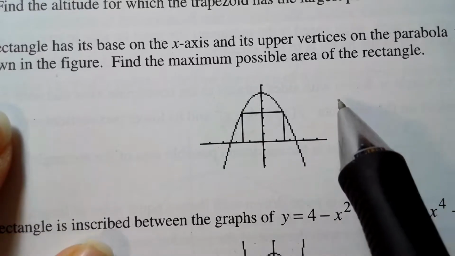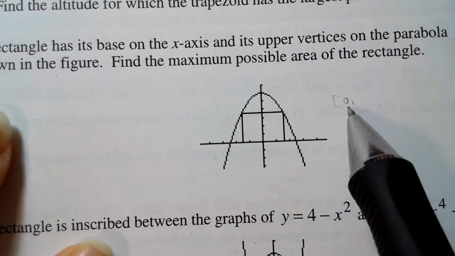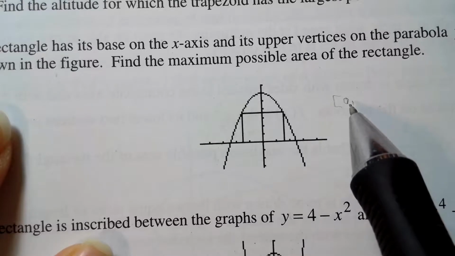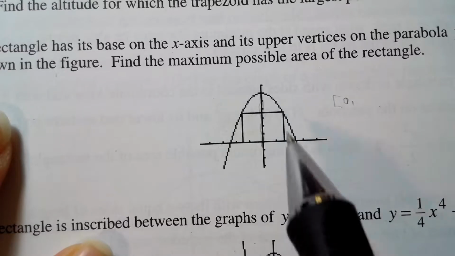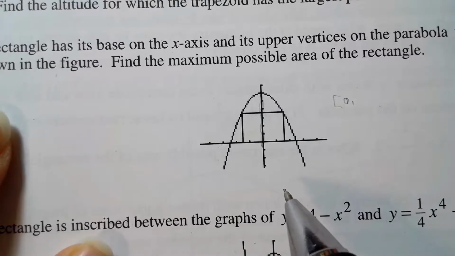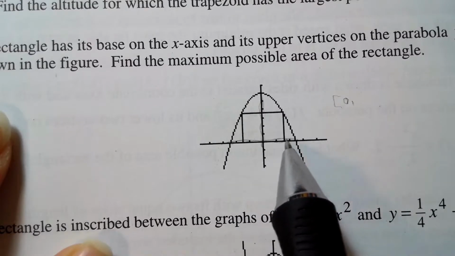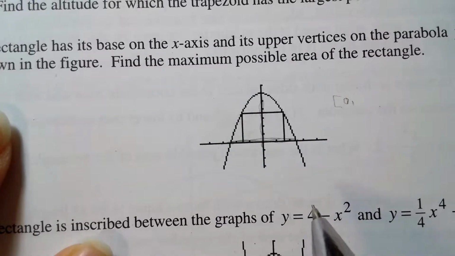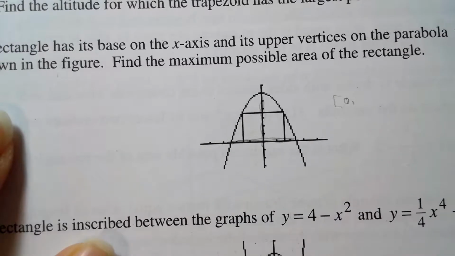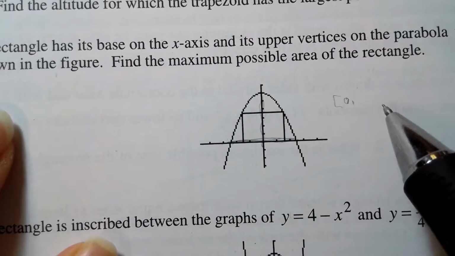Well, domain first of all. I know I could have a rectangle of 0 area, right? That would be just maybe this rectangle here, a straight line with 0 width and some length. Or it could be this rectangle here on the x-axis from point to point on the curve, of 0 length and 0 width. So we could have no rectangle, so that'd be 0. How do I find the upper bound?